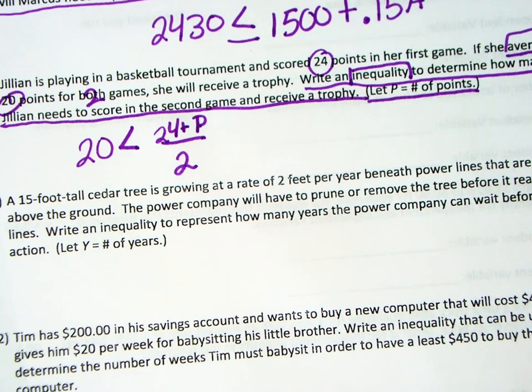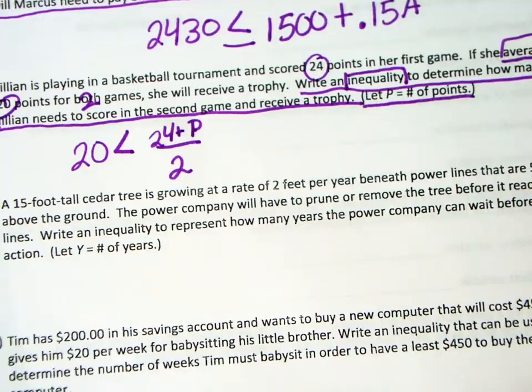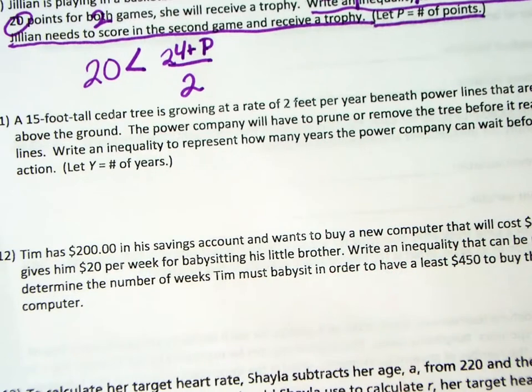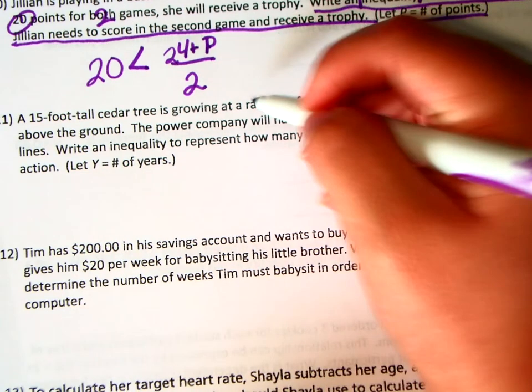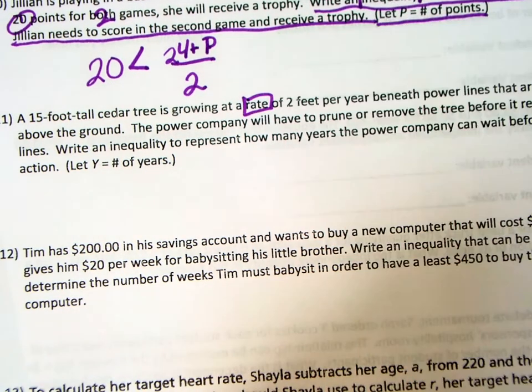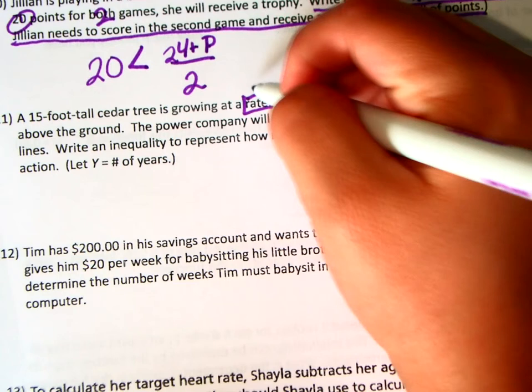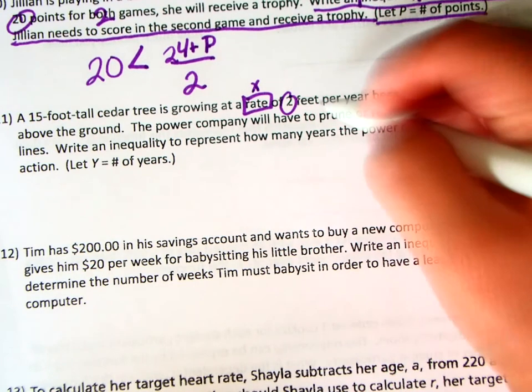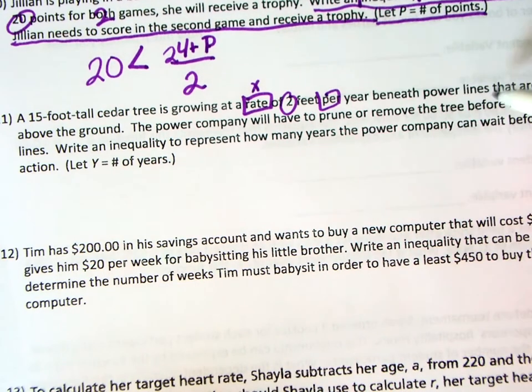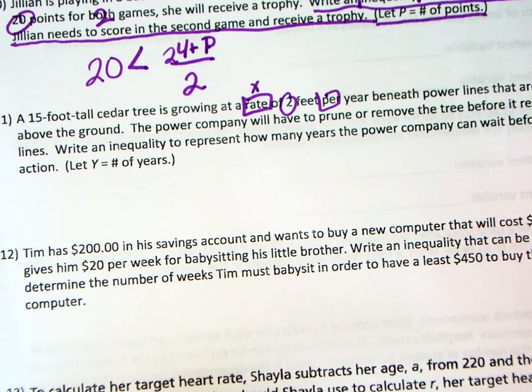Number 11. I'll move this up for you. A 15-foot tall cedar tree is growing at a rate of, so rate is one of those words that we added to our list last week. What does that mean to do? Multiply. At a rate of 2 feet per year beneath power lines that are 58 feet above the ground.